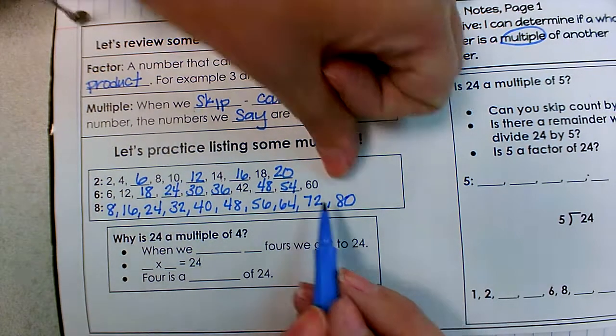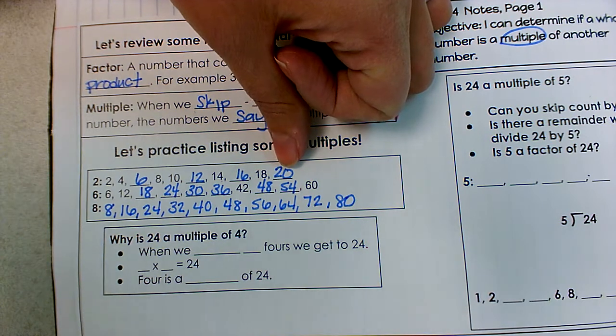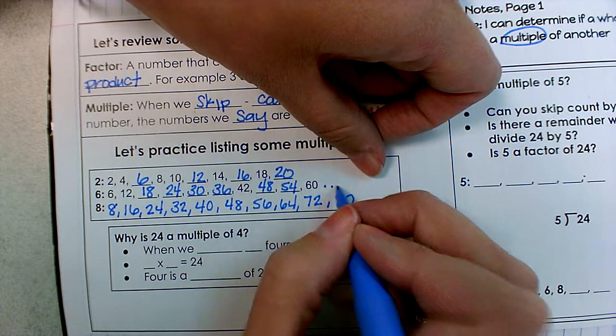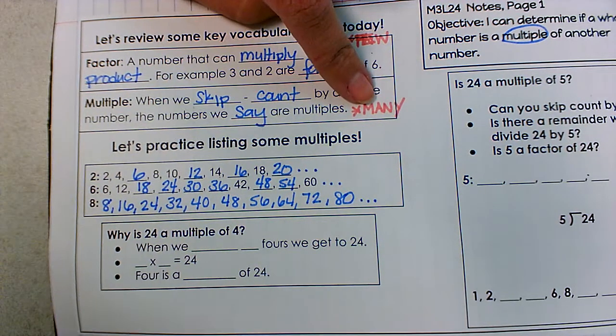Now, I stopped here when I got to 10 on all of those. That means I multiplied that number by 10. But guess what, friends? Multiples go on and on. Remember, we said multiples are many.